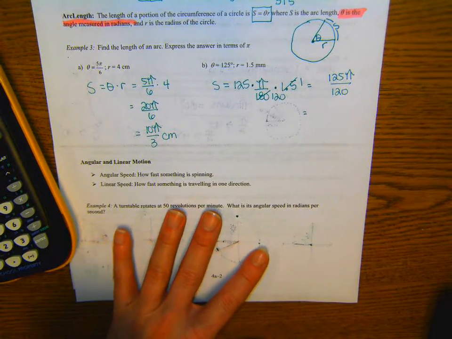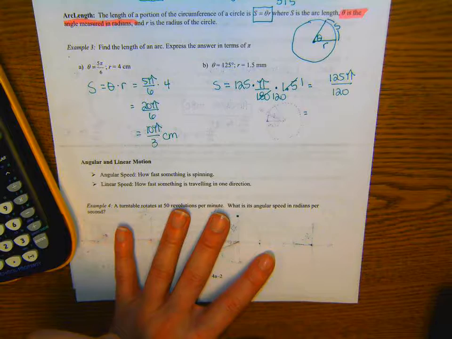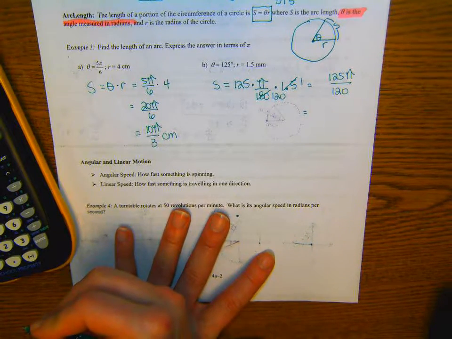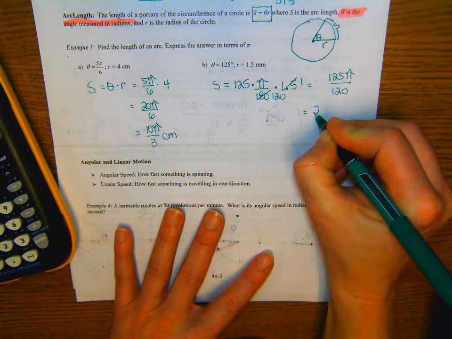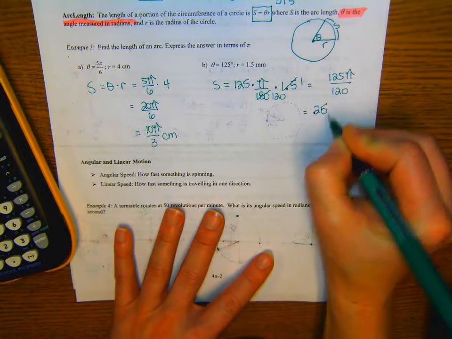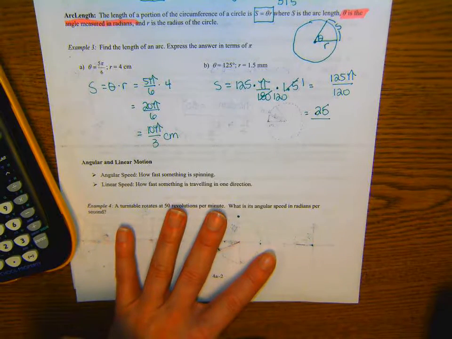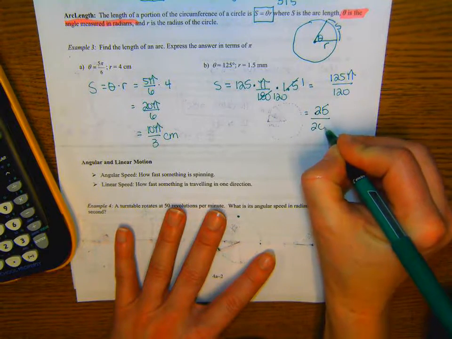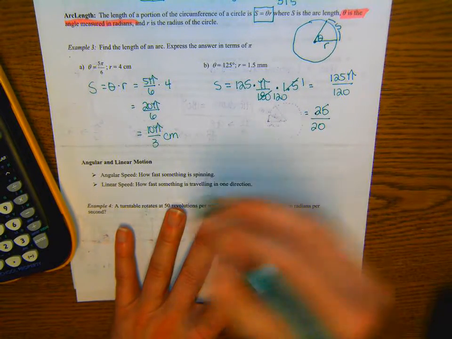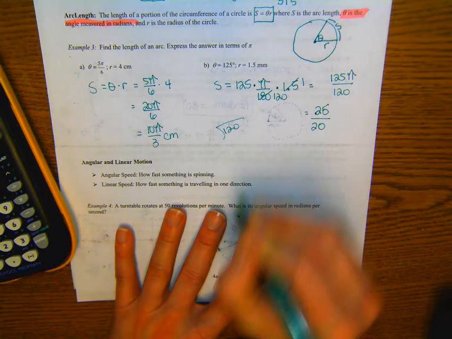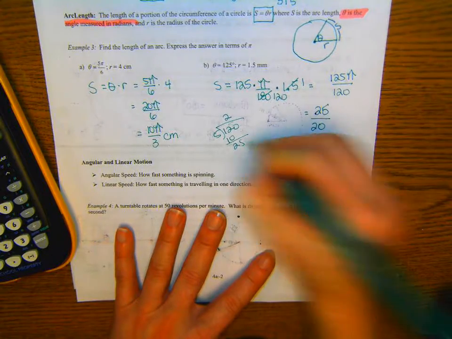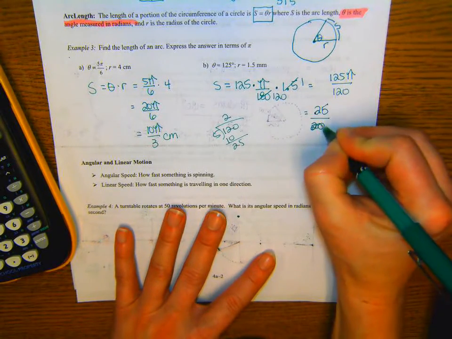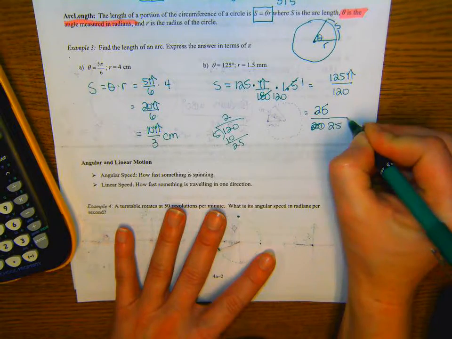What's 125 divided by 5? How about 120? What did I say? Divisible by 5? 25. This one's 25. And this one's 24.